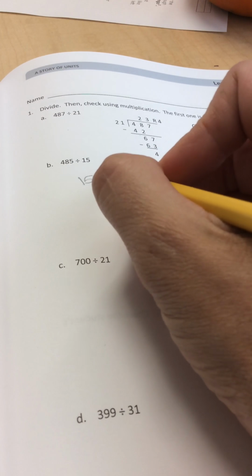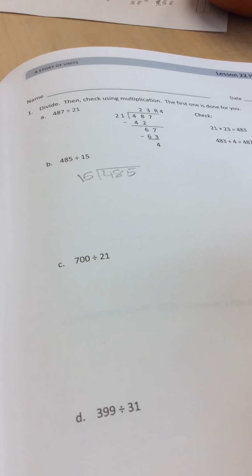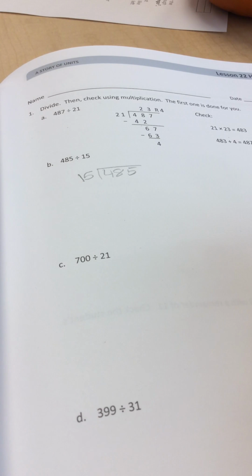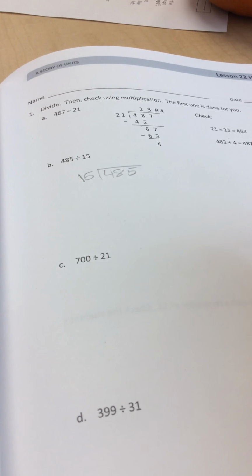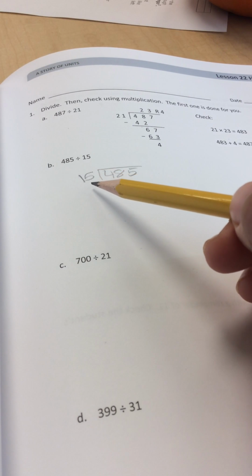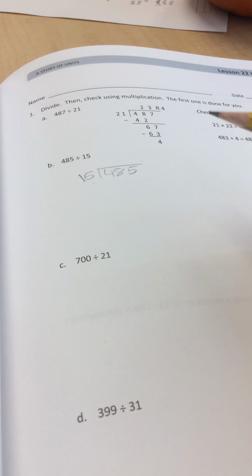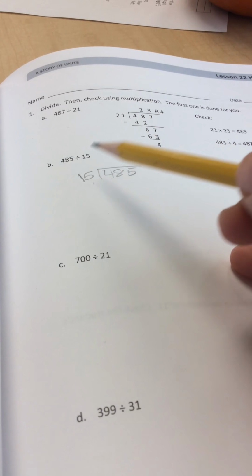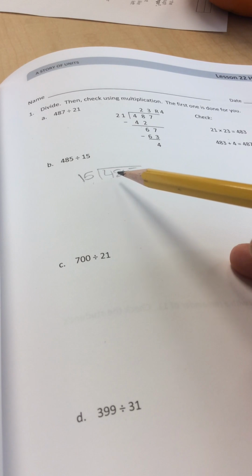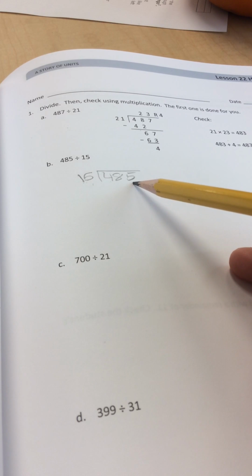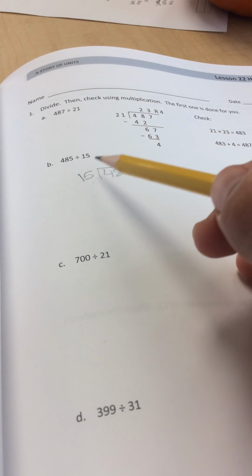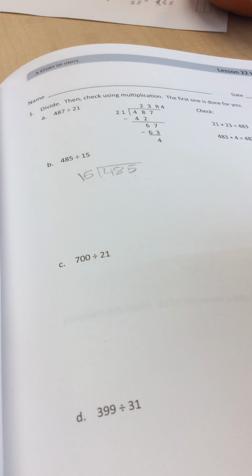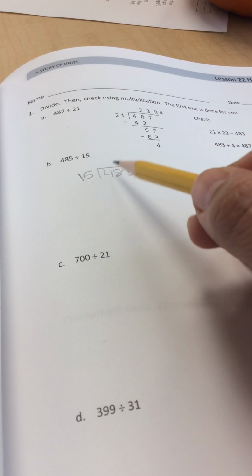So 15 into 485. And then we've been using the estimation strategy to see how many times our divisor will go into our whole. But we know that we have to ask ourselves first, does 15 go into 4? Well, no. Does 15 go into 48? Yes. 15 does go into 485, but it's more than 10 times, because if we multiplied 15 by 10, we would get 150, which doesn't equal our whole.